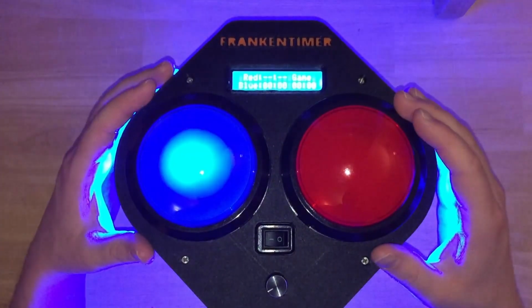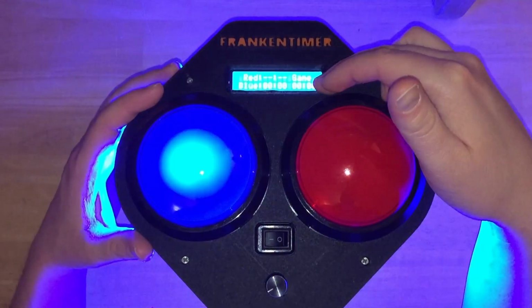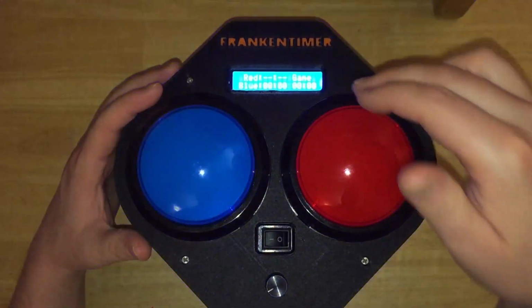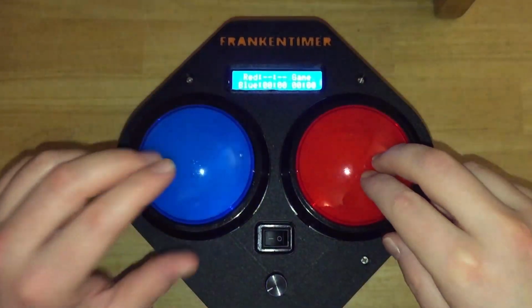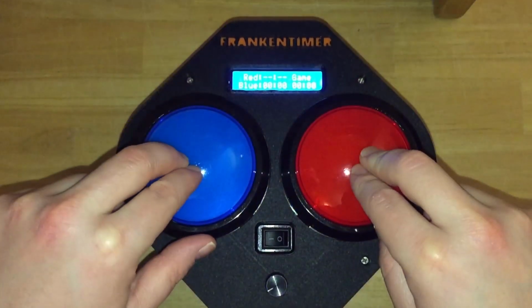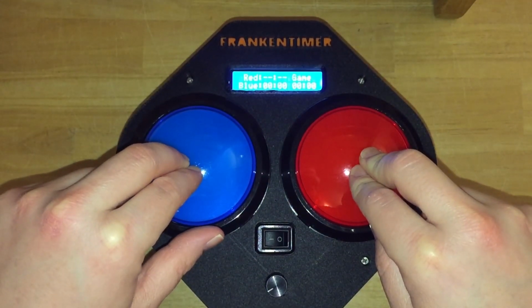So as long as the red team doesn't take control of the hill, then they can still win. So to reset it, you just hold both buttons down for 5 seconds.